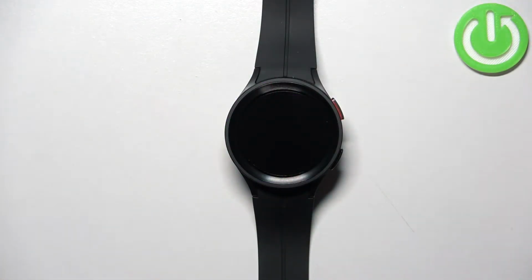Before we start, if you want to install applications on this watch, your watch needs to have internet access, so you need to connect the watch to the internet, and also you need to copy or add the Google account to your watch so you can use the Google Play Store. If you don't have the Google account added to your watch, you can always add it by using the Galaxy Wearable application on the phone that is paired with your watch, basically.